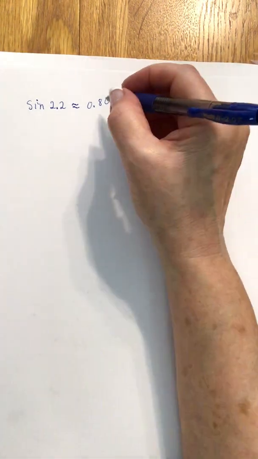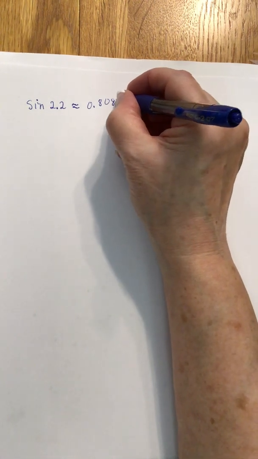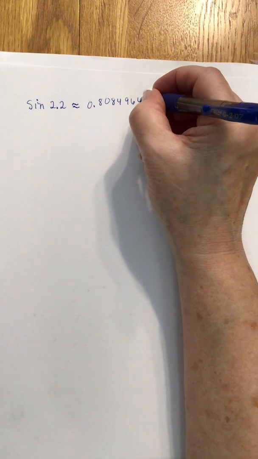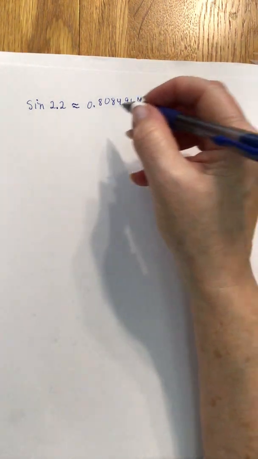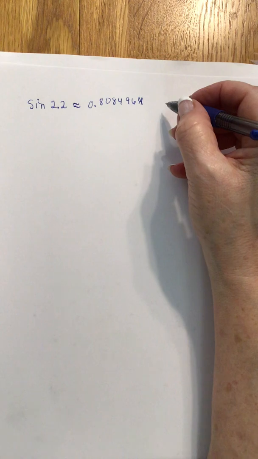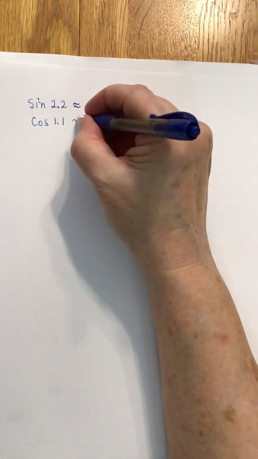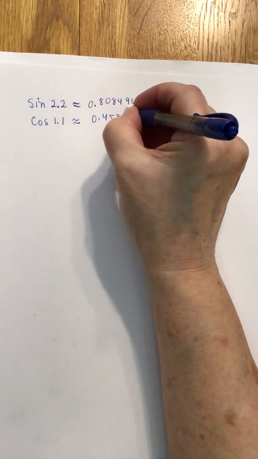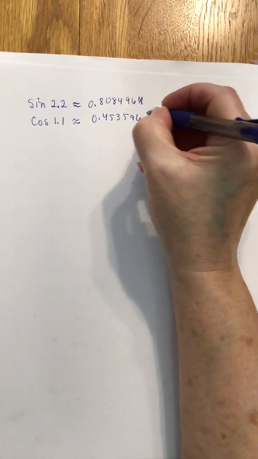Okay, 0.8084964. 1, 2, 3, 4, 5, 6. So we really don't need that last one. Just be aware of what they say to round to on the exam when you take it. You have cosine 1.1. So you're doing the same thing. You push cosine 1.1 as long as you're in radians mode, and you get approximately 0.453596.